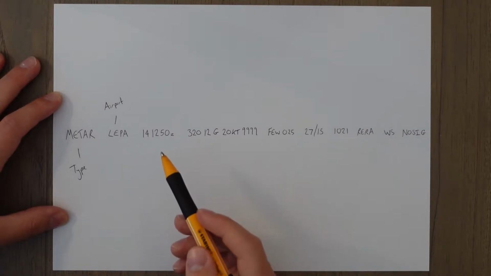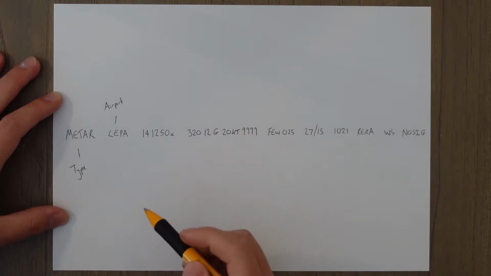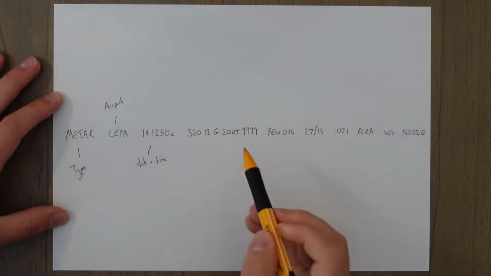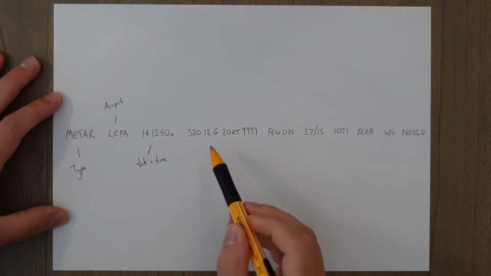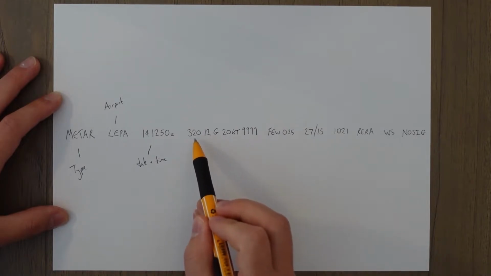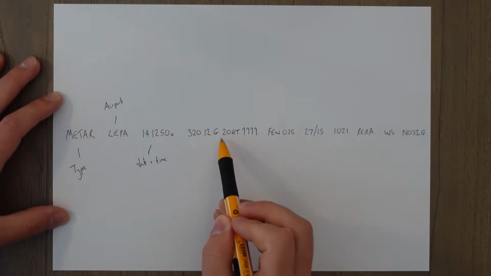We don't need a month designator or a year designator, we just need the day. And it's always in Zulu/UTC time. Then we have the wind section. So in this case, it's a wind of 320 degrees at 12 knots, gusting up to 20 knots.